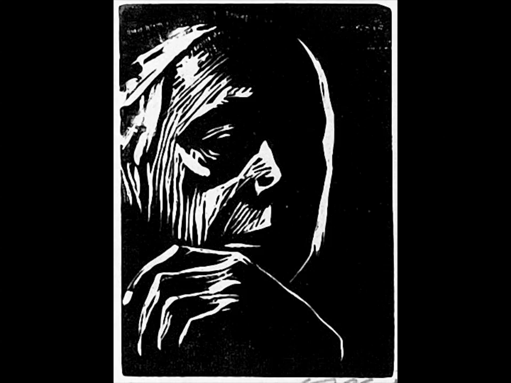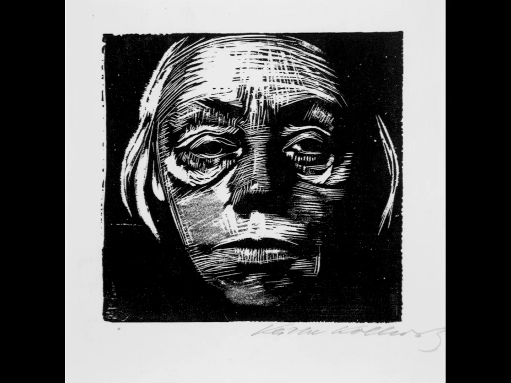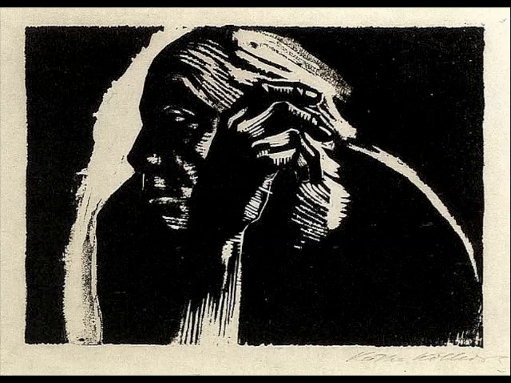Moving into the 20th century, we see how artist K. T. Kollwitz enlisted a similar method of positive-negative interchange. Her dramatic prints and drawings reflected her adult life in war-torn Europe.